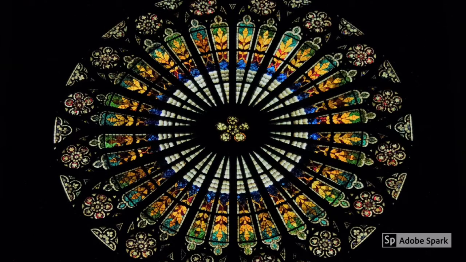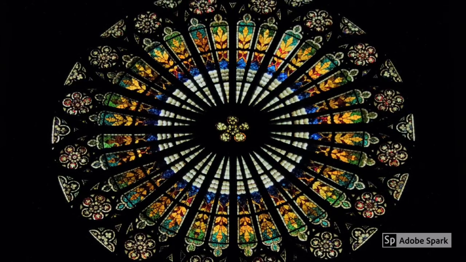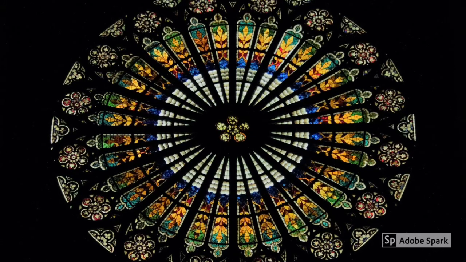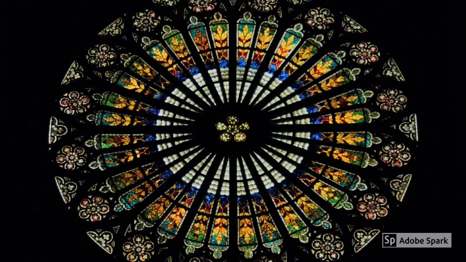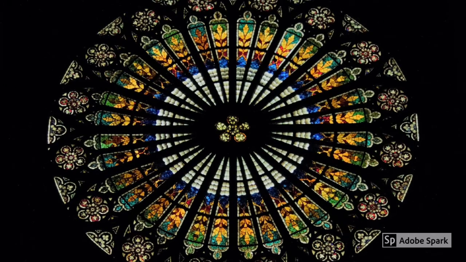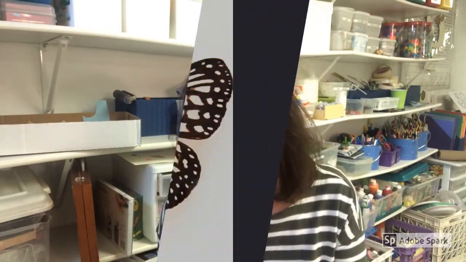Here's an example of radial symmetry, like the inside of a flower. Everything comes from the center and moves out to the edges in a circular pattern, and no matter which way you turn it, the designs repeat in the same way. The first project is going to use linear symmetry, and it's something that I've always called butterfly painting, because no matter how many times I do it, it always looks like a butterfly. Let me show you how.